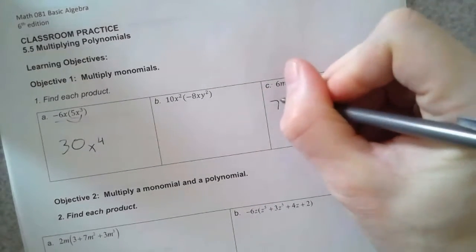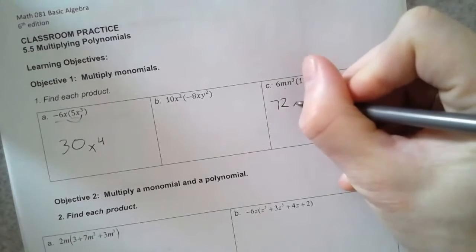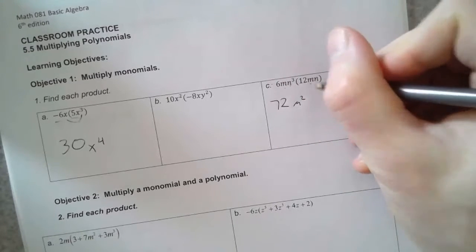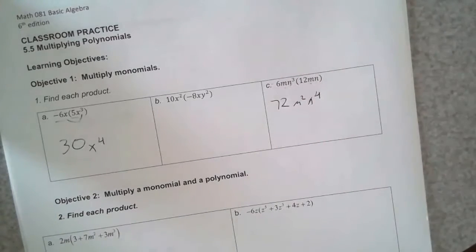All right, let's skip over here to letter C. 6 times 12 is 72. M times m is m squared, and n cubed times n is n to the fourth.